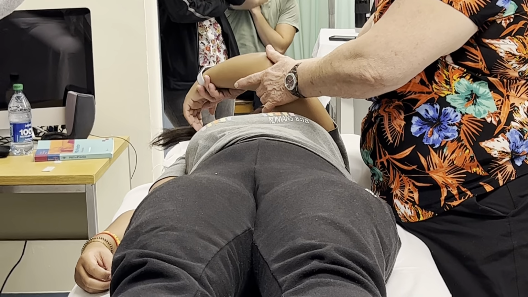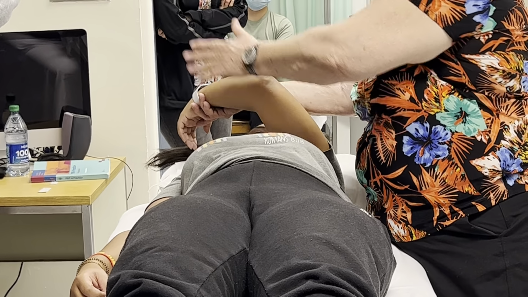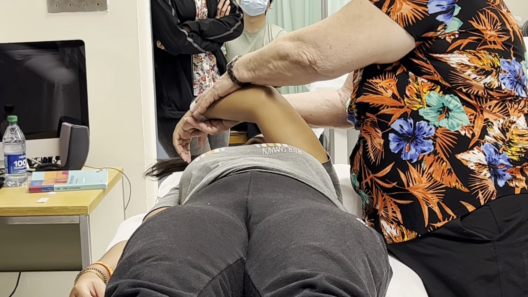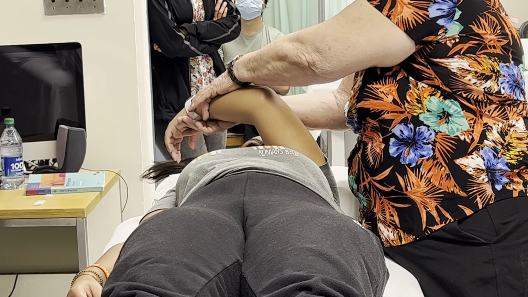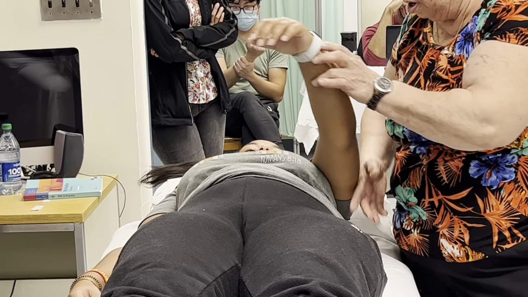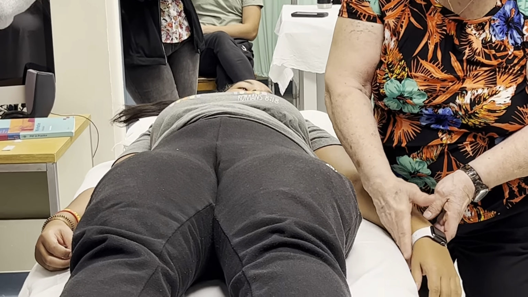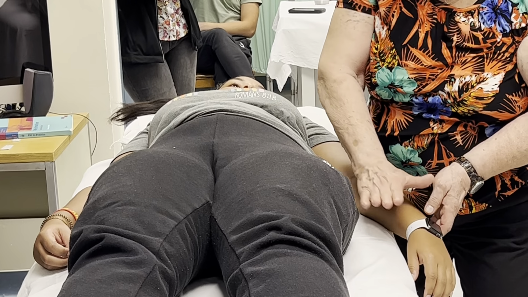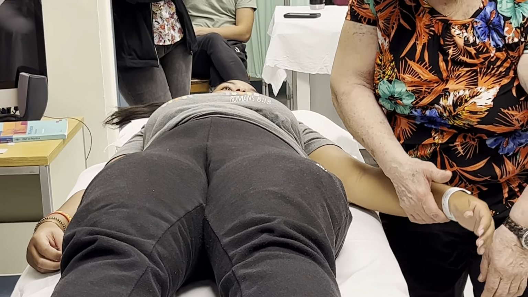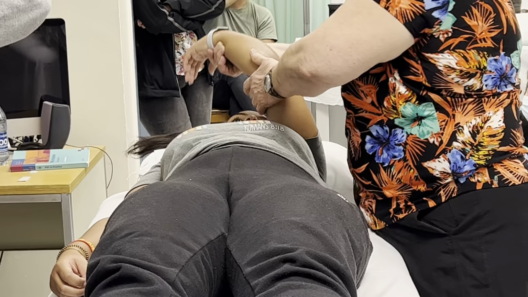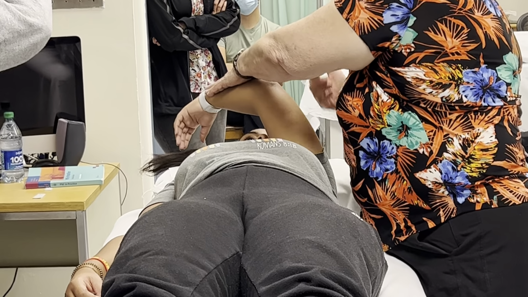Now, to come down, I'm going to be on her pronator surface. You're going to come here and then down here. So I have to uncross my hand, cross my hands here, bring it up, come up, cross, and push down.